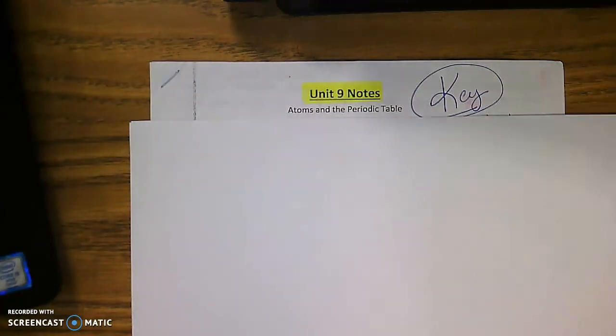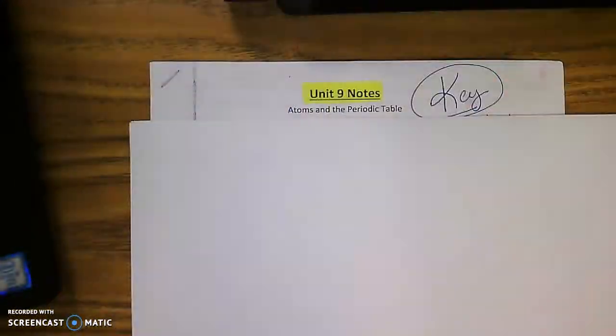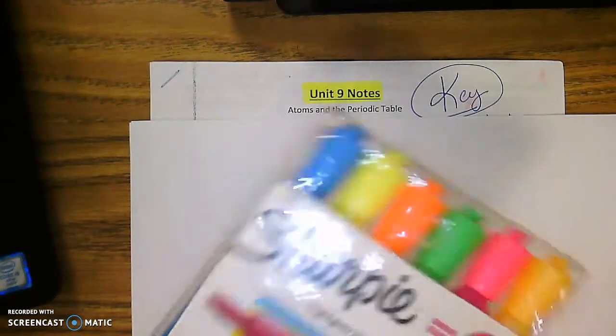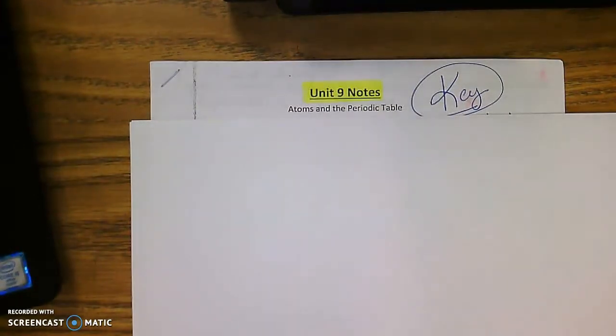All right, guys, we are moving into the chemistry section of physical science, so we're going to get started with our Unit 9 notes. For these notes, you are going to need a periodic table, a set of highlighters, and something to write with. And you're going to need your Unit 9 notes packet.